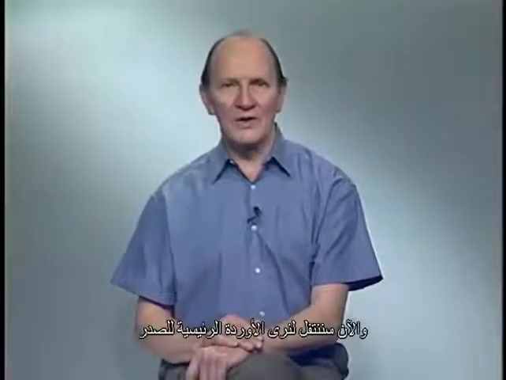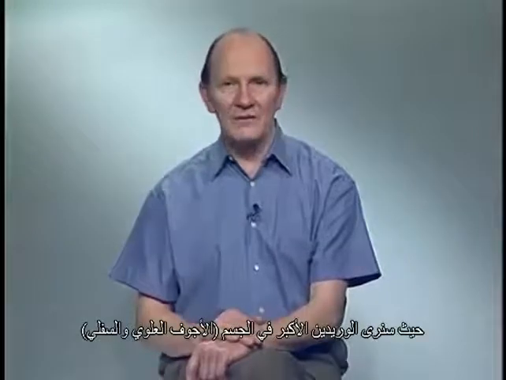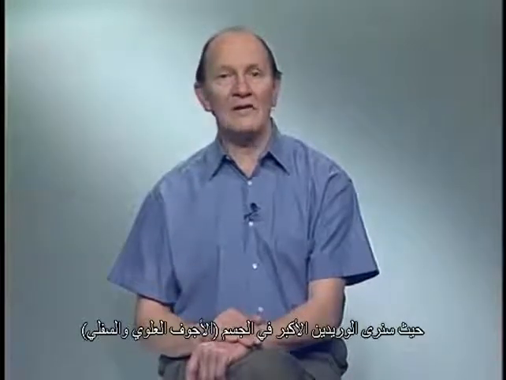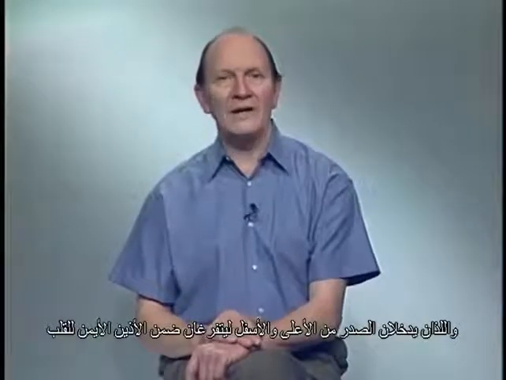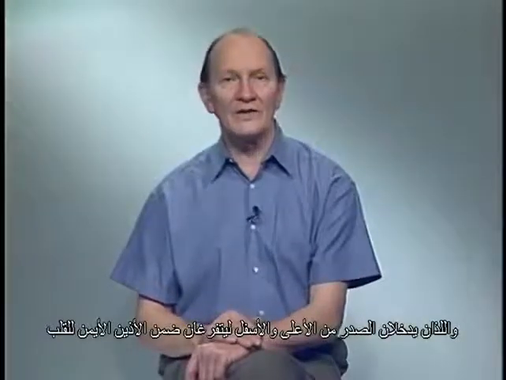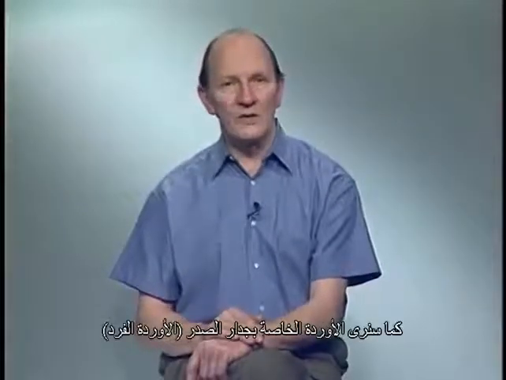Now we'll move on to look at the principal veins of the thorax. We'll look at the two largest veins in the body, the superior and inferior vena cava, which enter the thorax from above and below and empty into the right atrium of the heart through two separate openings. We'll also see the veins of the wall of the thorax, the azygos veins.